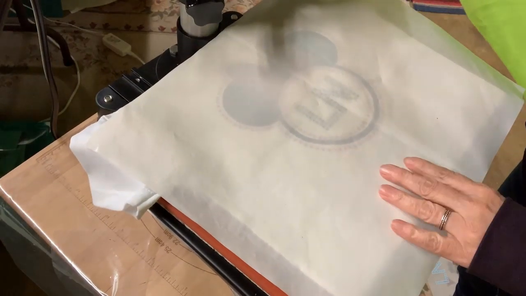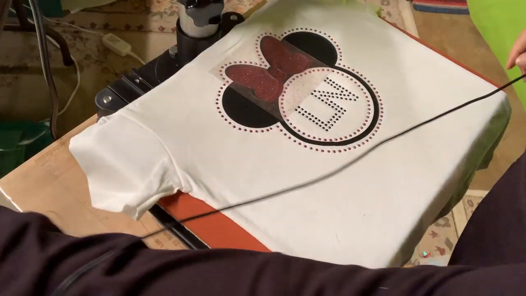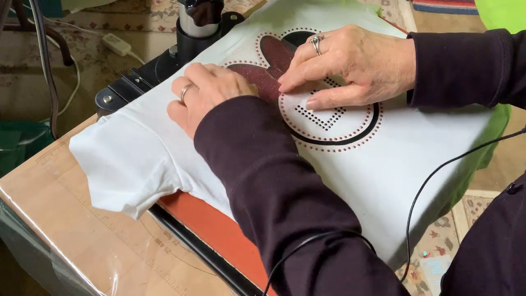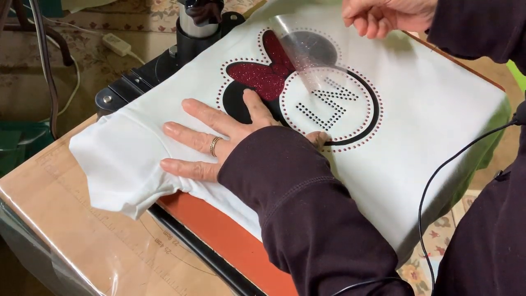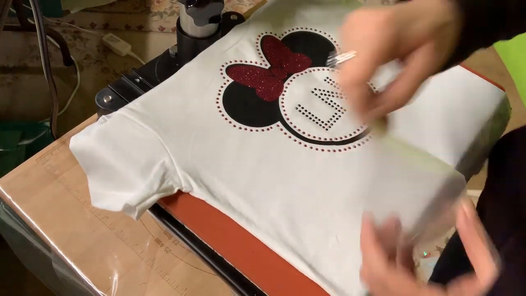Let's check it out. It should be all done now. Oh, that turned out really beautiful.